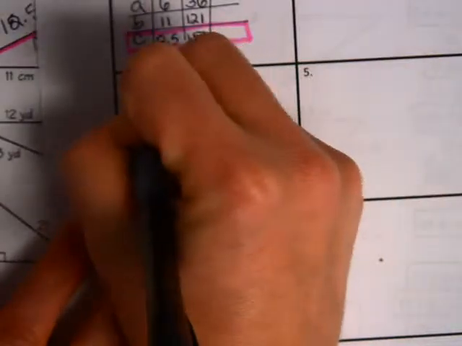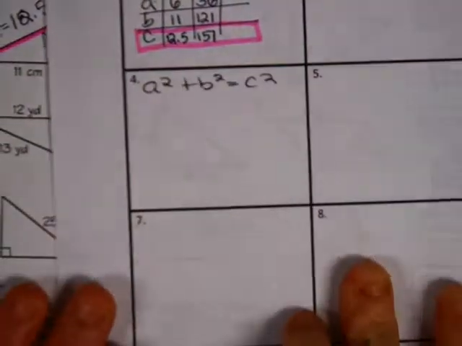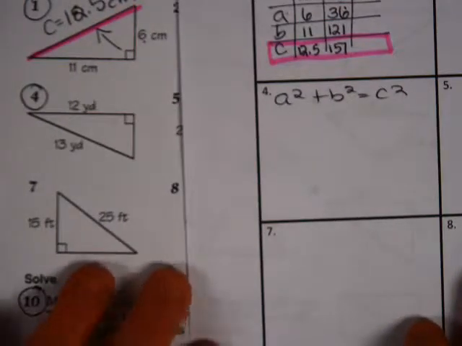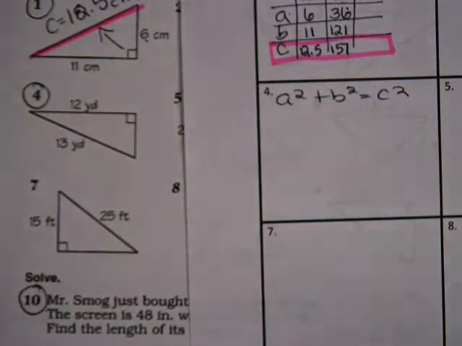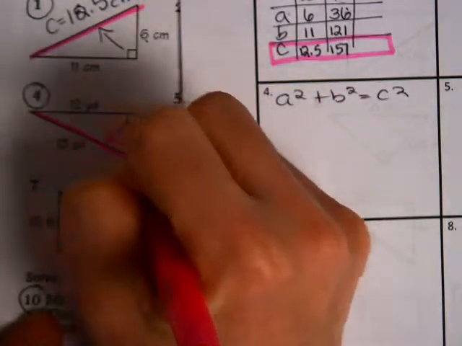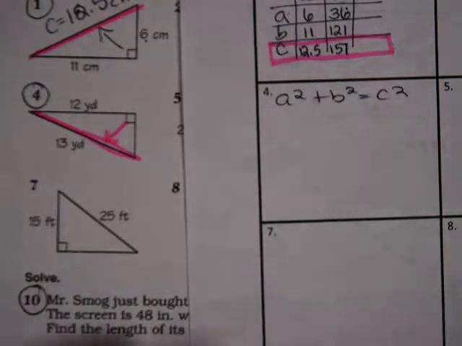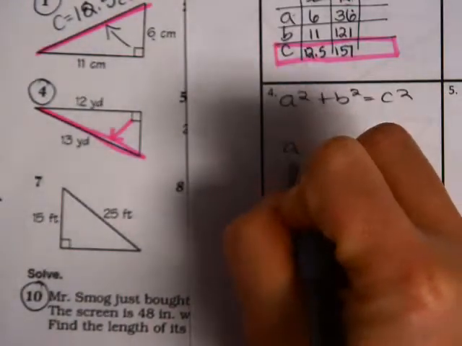Okay, then I'm going to do number 4. Number 4, still a squared plus b squared equals c squared. Okay, I'm going to look at my problem. I locate my right angle and then draw a line, and whatever is across from that is my C. Again, draw my table.